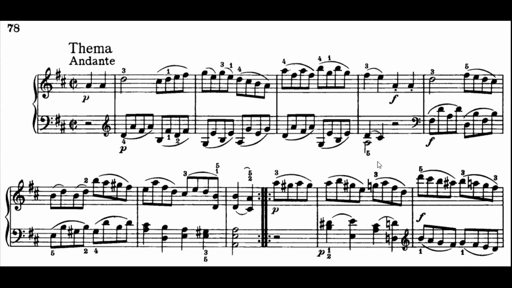This is Examples in Music for Module 32. Objective 32.1 says, identify and label pivot chord modulations in real music examples.